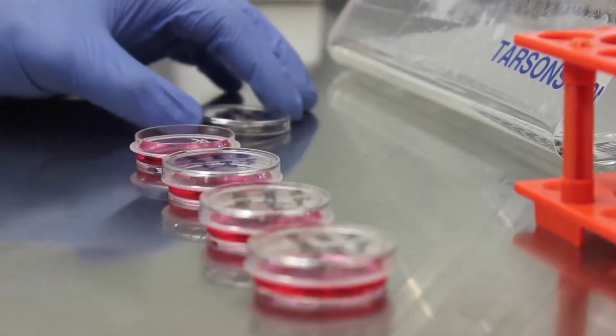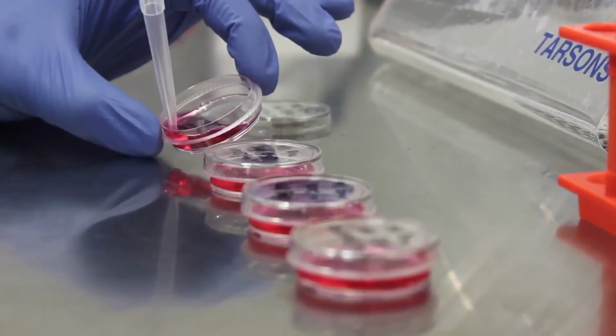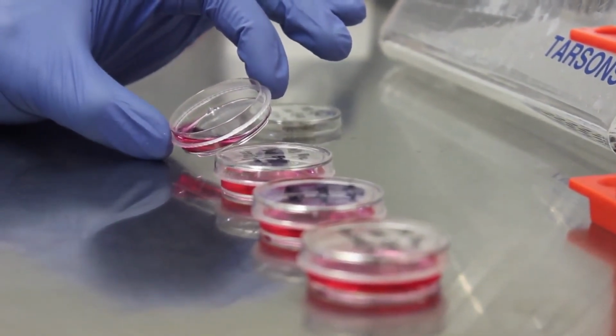Plate 0.2 million cells per 35 mm cell culture dishes. The cells were primary cells from mouse ocular surface.